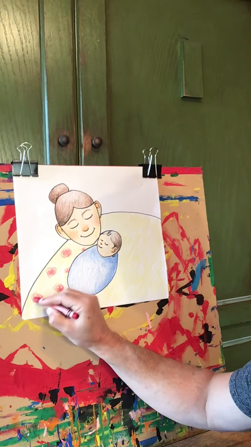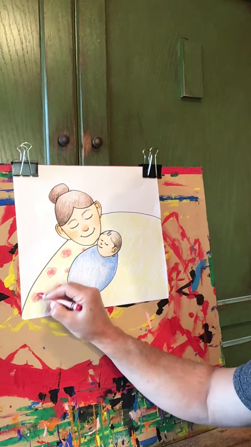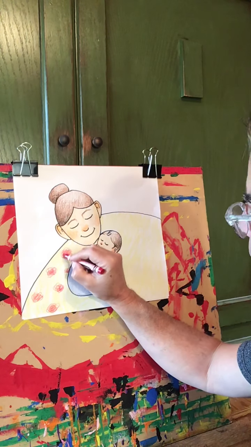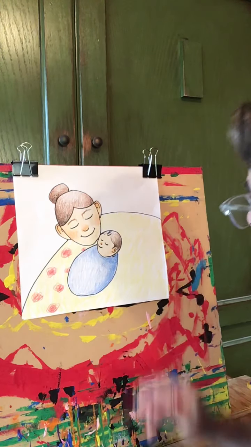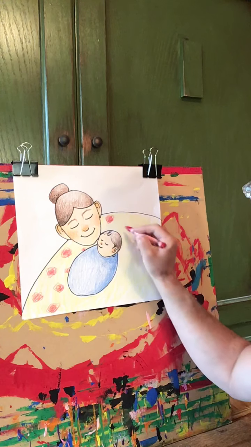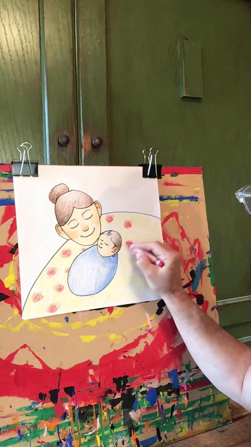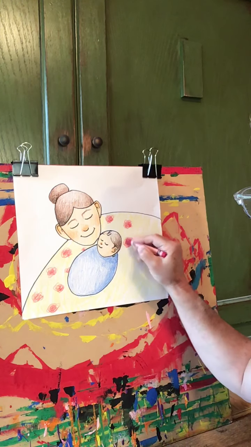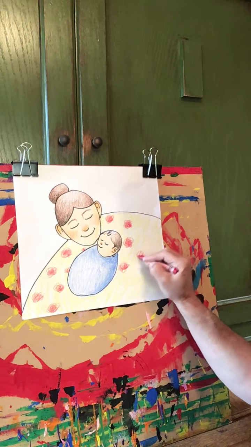I'll go back and do some little greenery on those roses too. But see how quickly? I'm not trying to do every little tiny petal on the rose perfectly. I'm doing my impression of a rose. So my impression of a rose is a squirrely, swirly, beautiful red pattern. So I'm just gonna go all around.